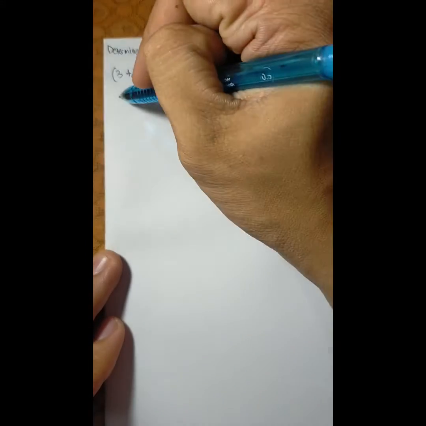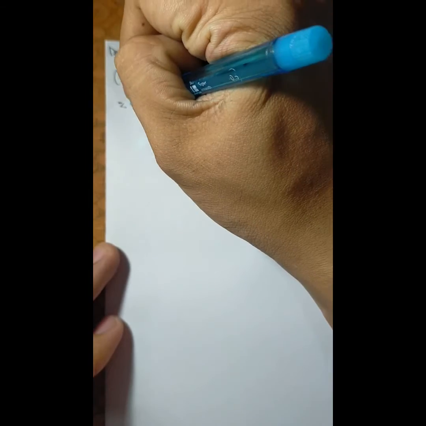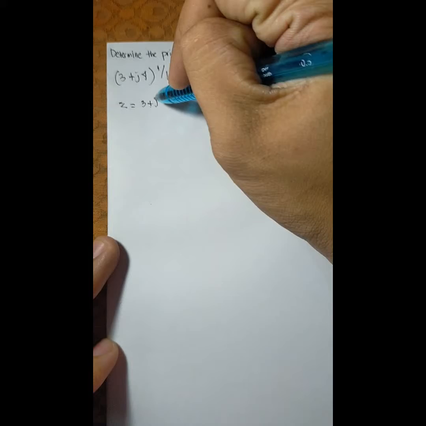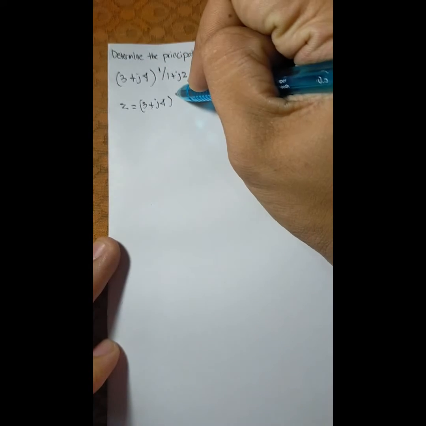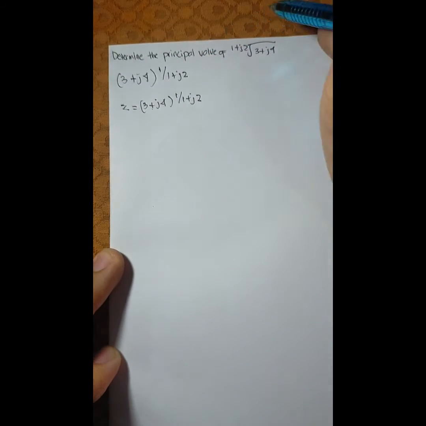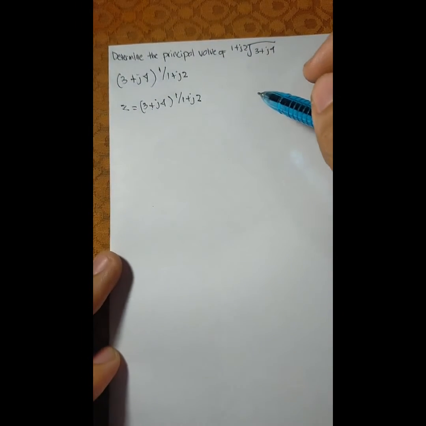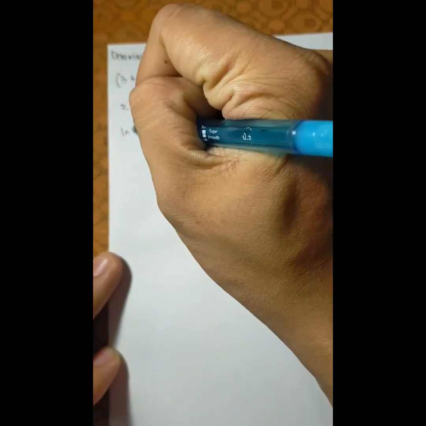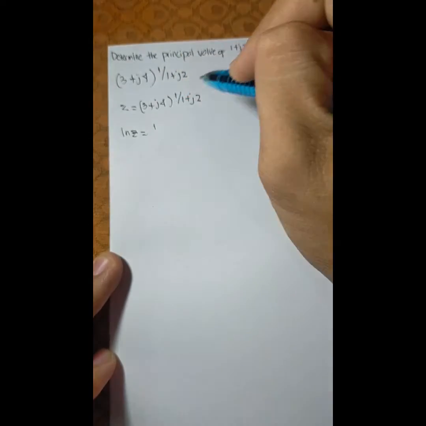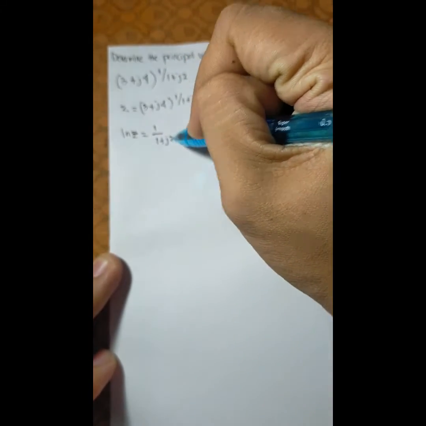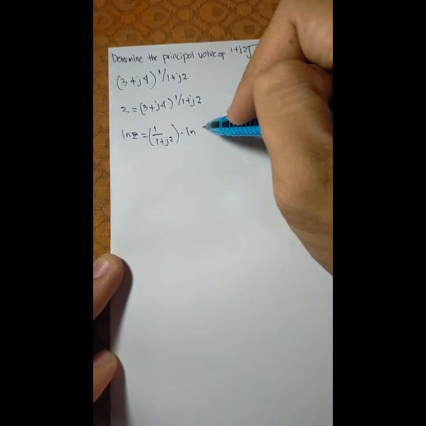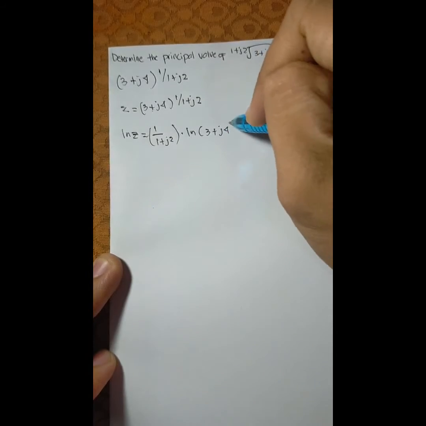So we will let z equal (3 + j4) raised to 1 over (1 + j2). So next step is we will take the logarithm of both sides, that will become ln z equal to 1 over (1 + j2) times ln of (3 + j4).